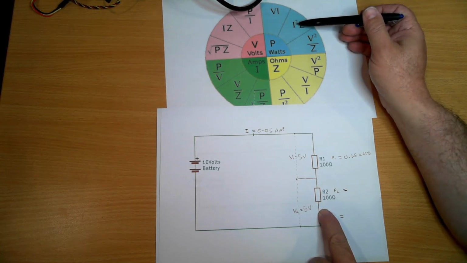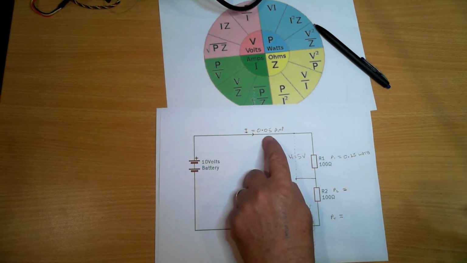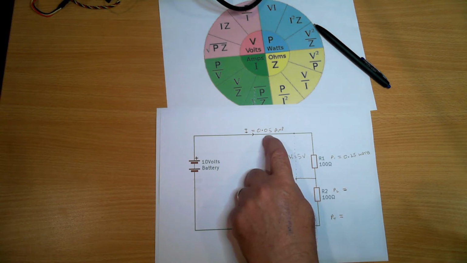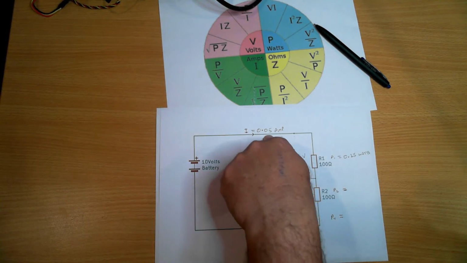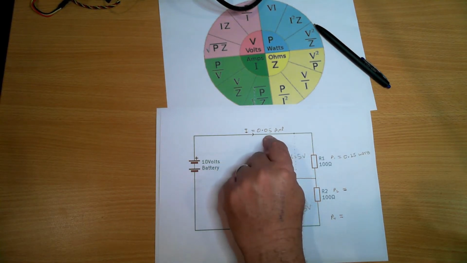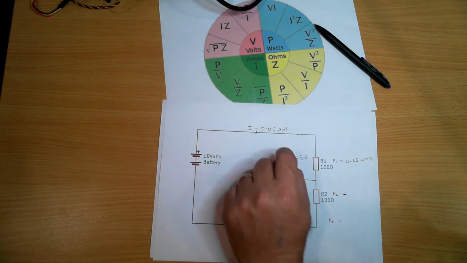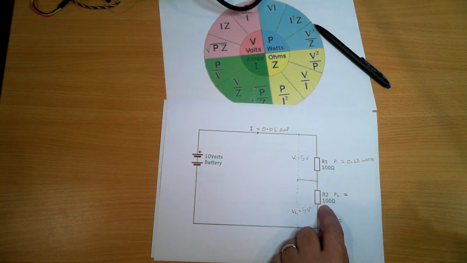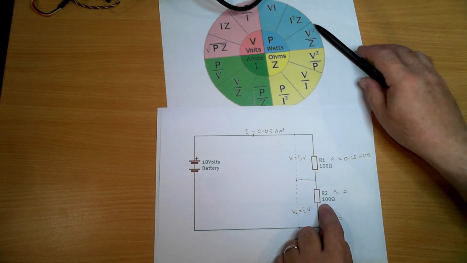So I squared: 0.05 times 0.05, which is the same as squaring it, gives us 0.0025, times the 100 ohms gives us 0.25.